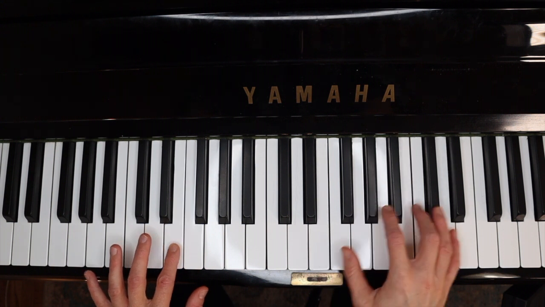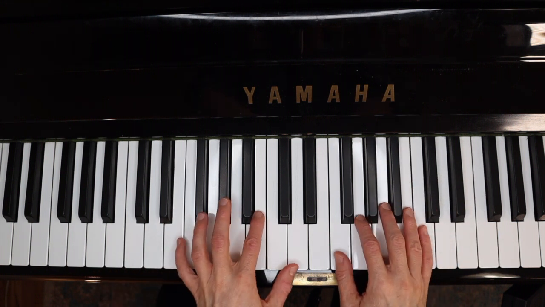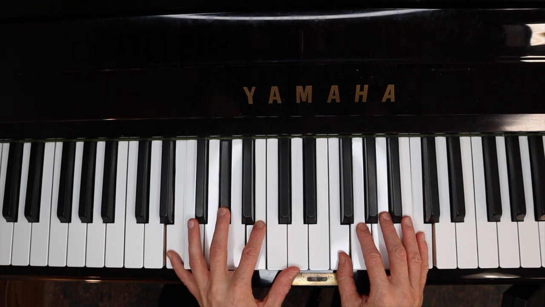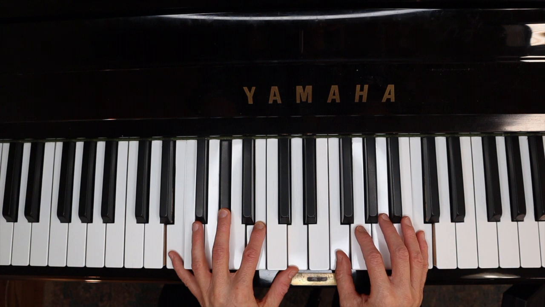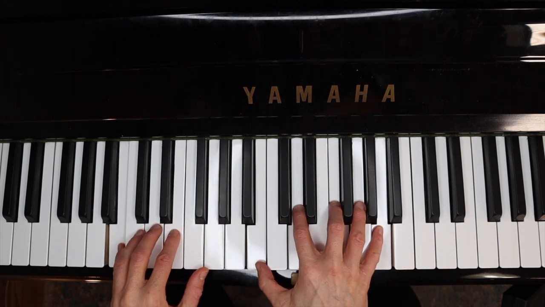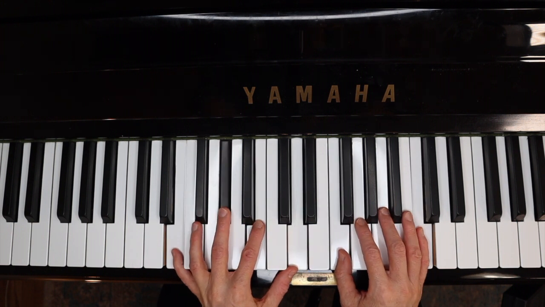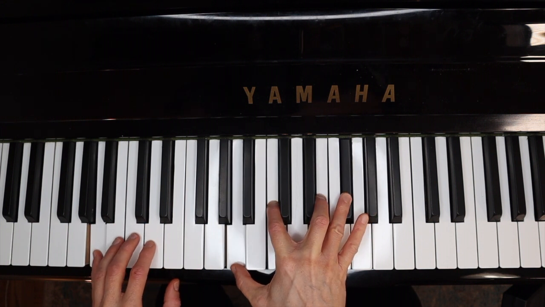So what you could do instead, right? It sort of implied this flat 9, flat 13. So if you wanted to play it this way, okay, 1, 3, 5, 7, flat 9, flat 13. That's the whole chord. Okay, so let's try that. B minor 7 flat 5, then you can play the whole chord here, right? Flat 9, flat 13, and then A minor major 7 to A minor 6.